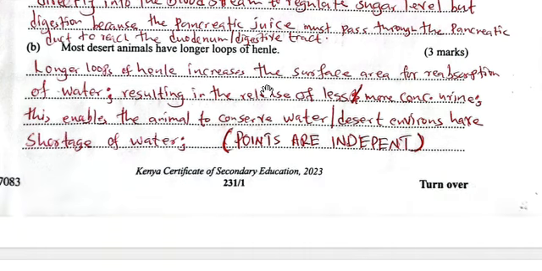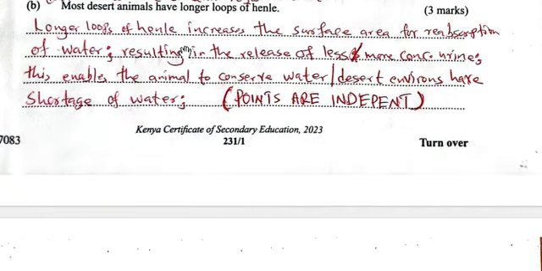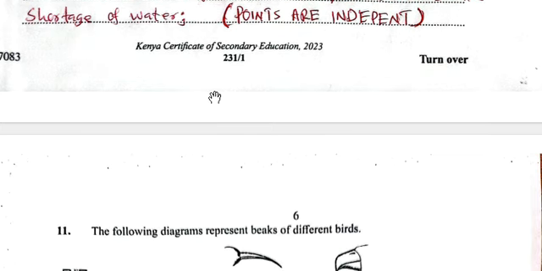Then part B, most desert animals have longer loops of Henle. And in this case, the desert animals must conserve water because we have very little water. And the longer loop of Henle increases surface area for reabsorption of water, resulting in release of less and more concentrated urine. And this enables the animal to conserve water, as the desert environments have a shortage of water.